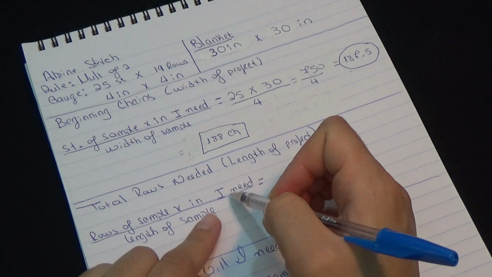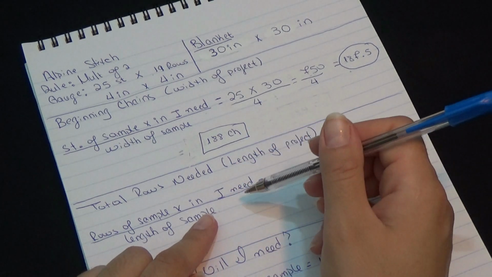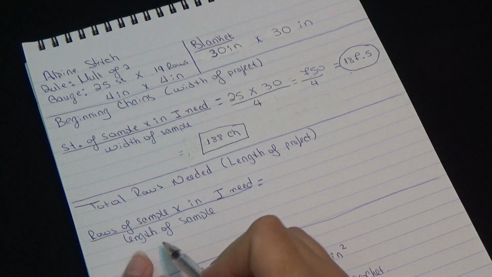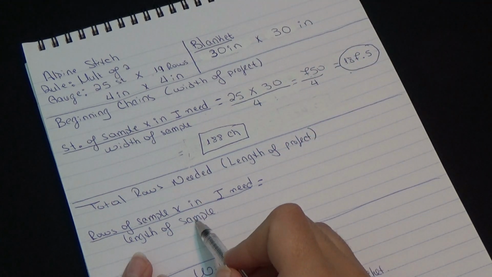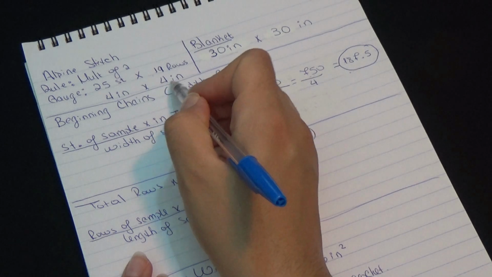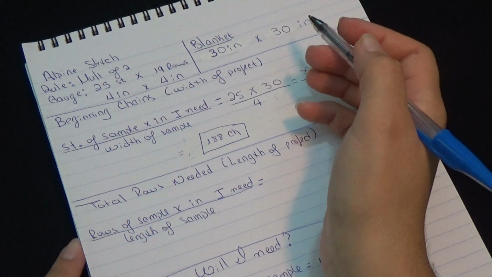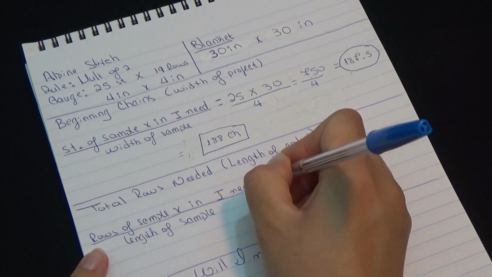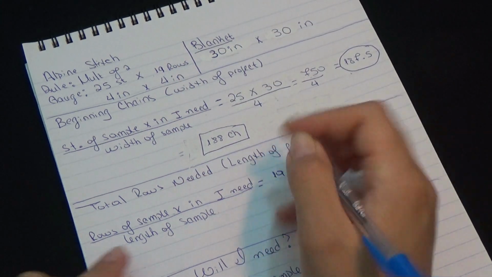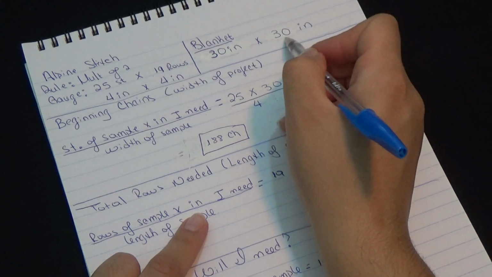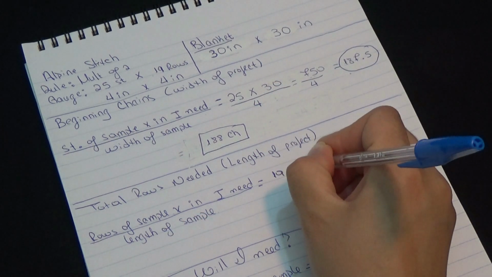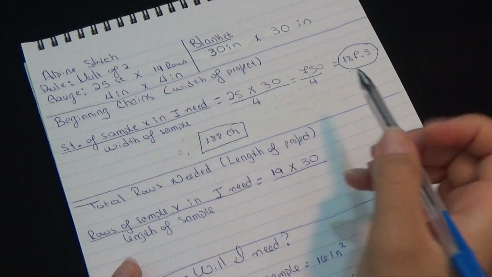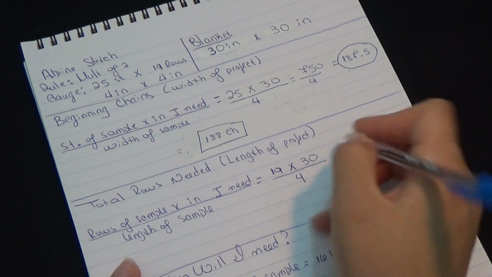Okay, then I'm going to multiply that by the inches that I need for the length, in this case 30 inches, and I'm going to divide that number by the length of the sample, in this case 4 inches. So let's multiply the rows of our sample, 19 times the inches that I need for the length of my blanket, and I'm going to divide that by the length of the sample, divided by 4.